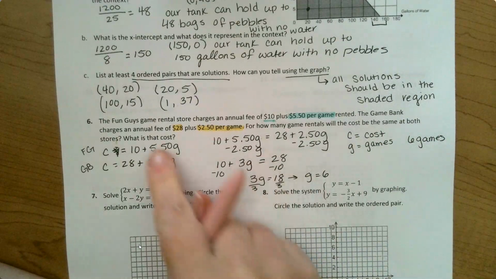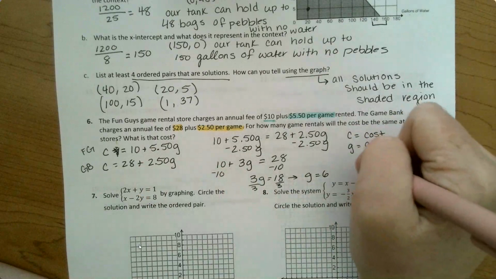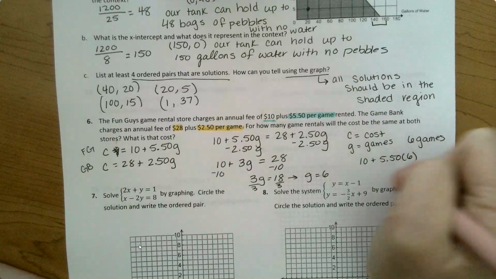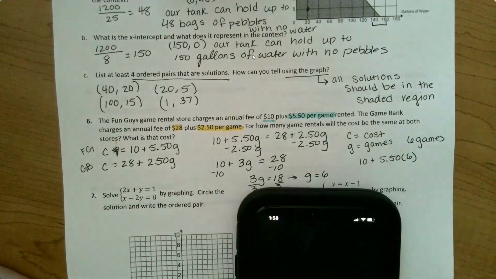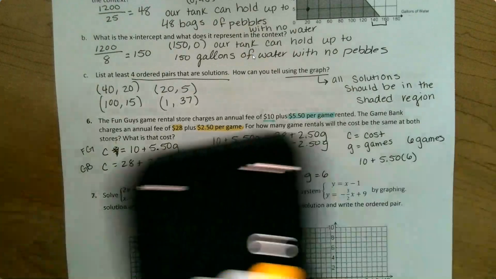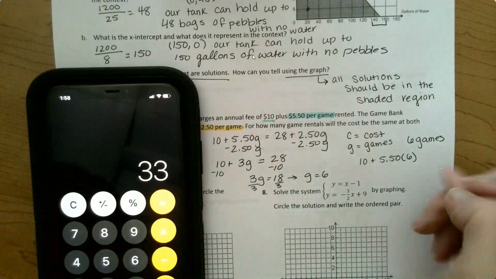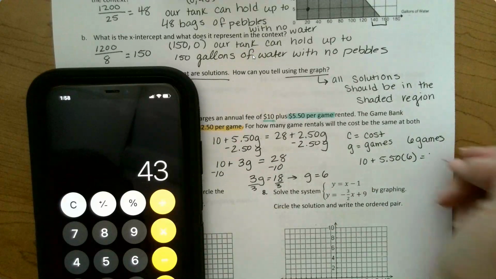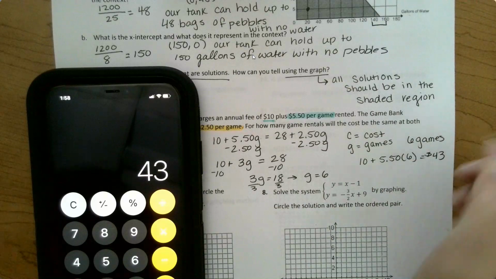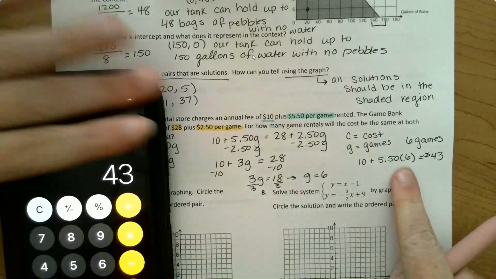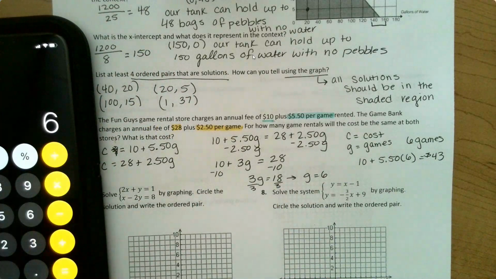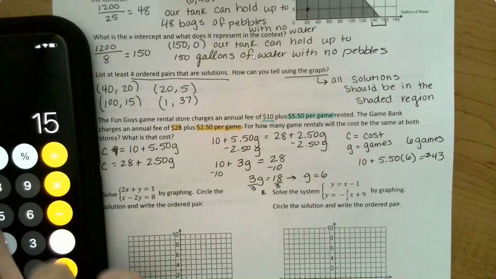Well, we'll plug 6 into one of our two equations. So let's do 10 plus 550 times 6. Let's see, let's put it over here. Equals $33 plus my $10 fee, $43. All right, I'm going to test it and plug 6 into the other equation just to make sure it works. So 250 times 6 is $15, but then we add 28.